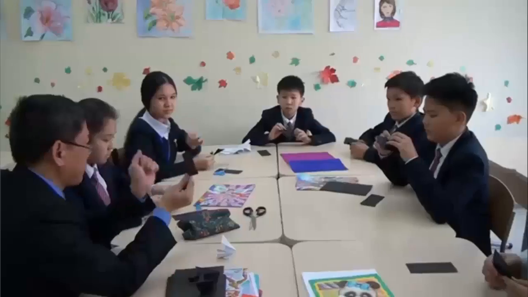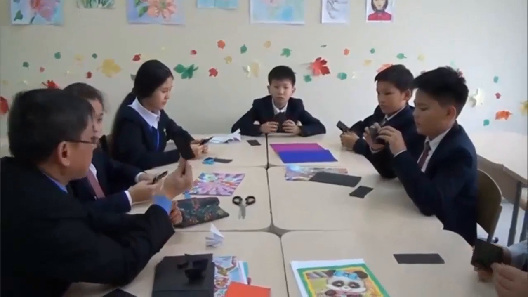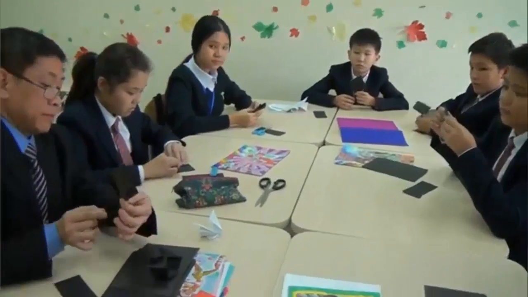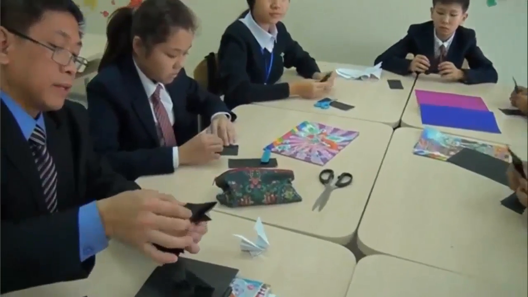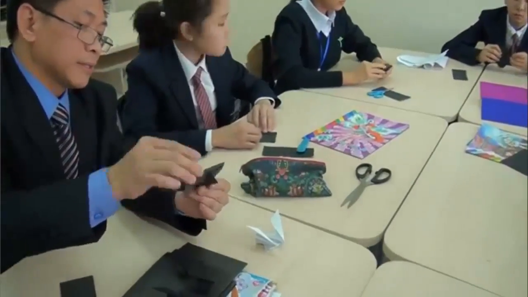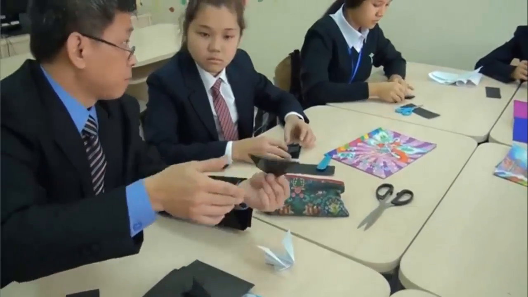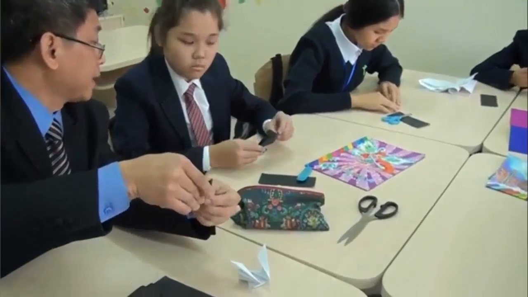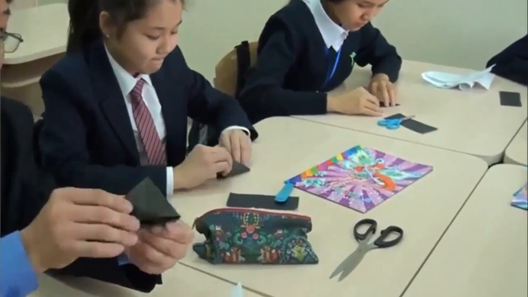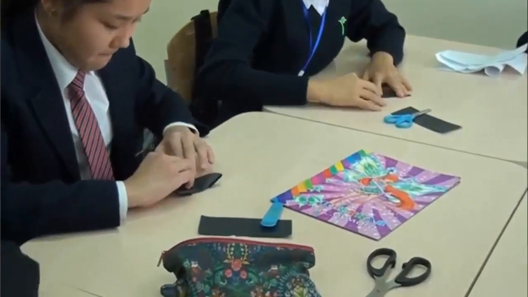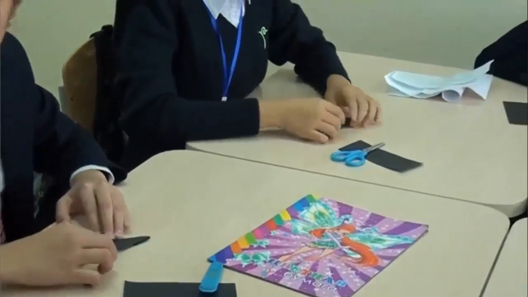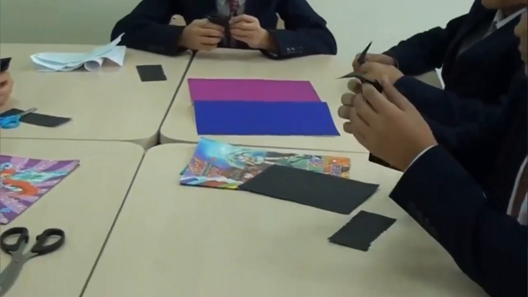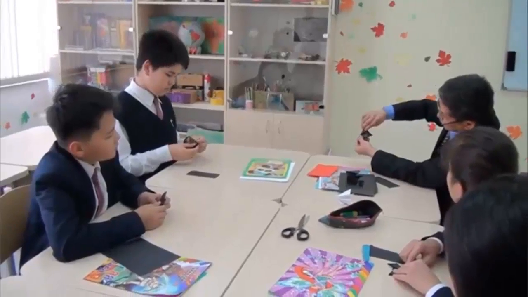Everyone is fantastic. Now I want you to turn around. And make this fold like this. Make again a diagonal fold on the back. So you see here? Make a diagonal fold on the back. And then make that fold. Fold. Like this.